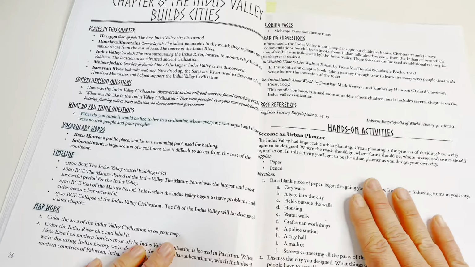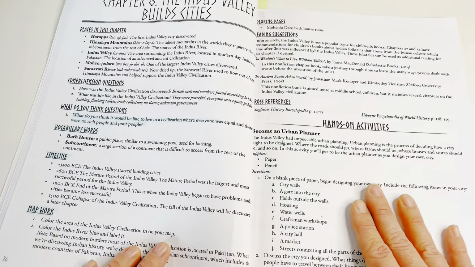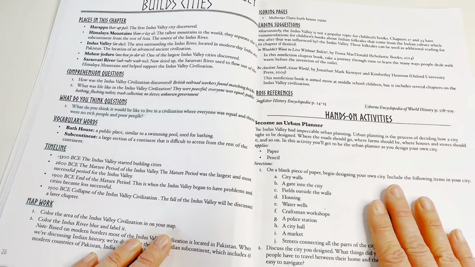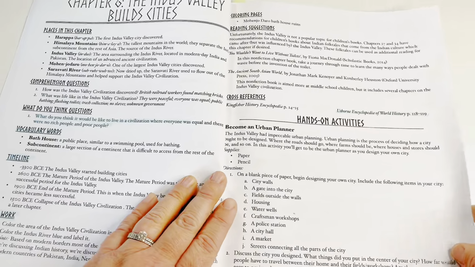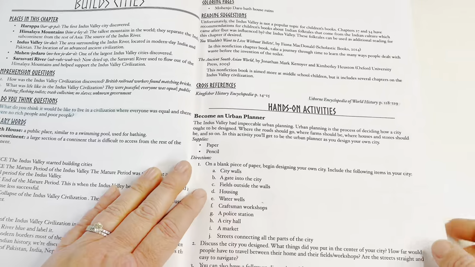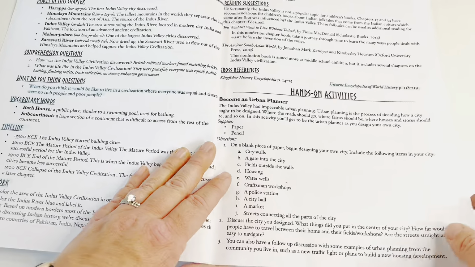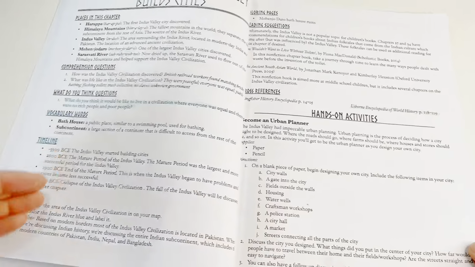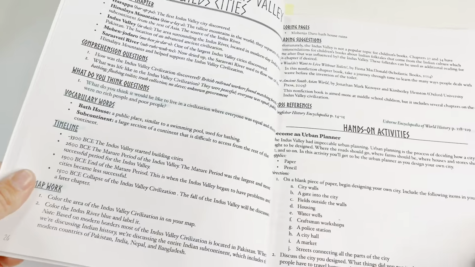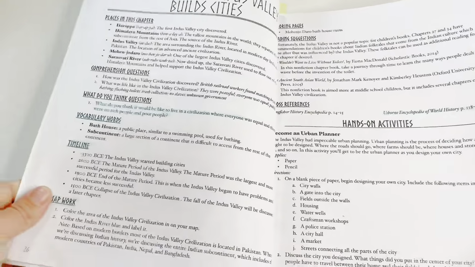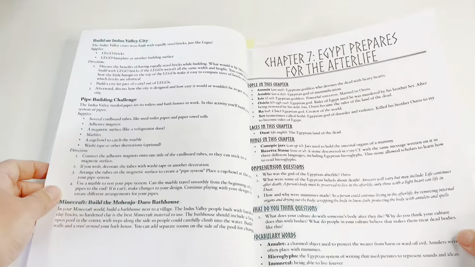They do not have pictures of the activities in here. I will say that that's something that is lacking. I love a good picture of an activity. They do not have any pictures, but I guess that would make the book much bigger. But you can see that it's very consistent with what they include for each chapter.